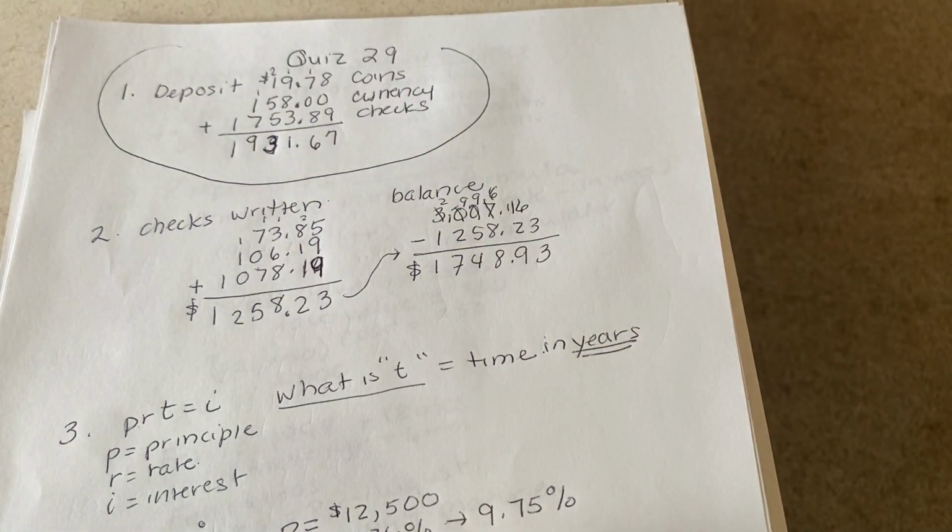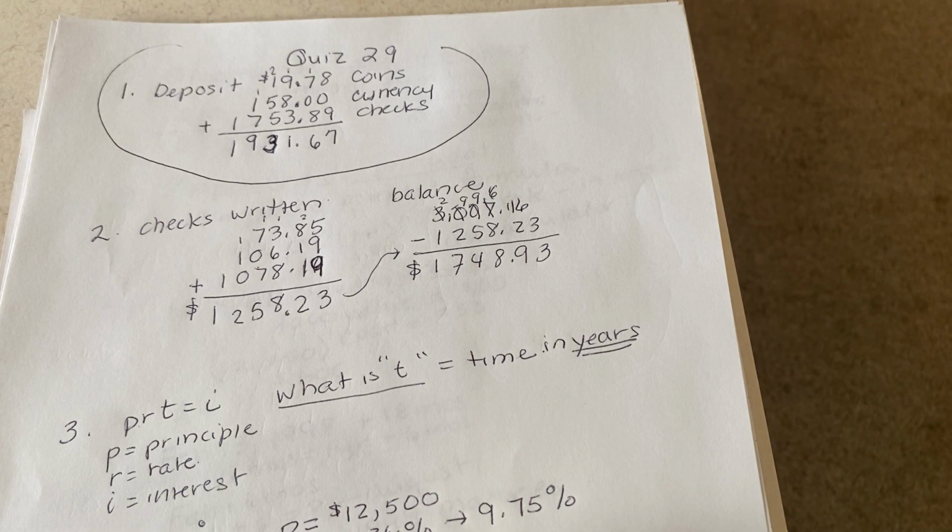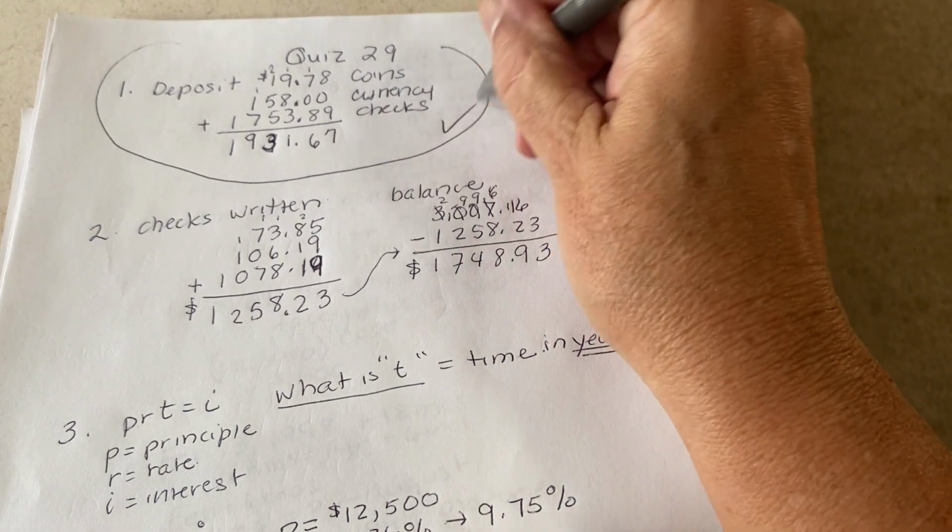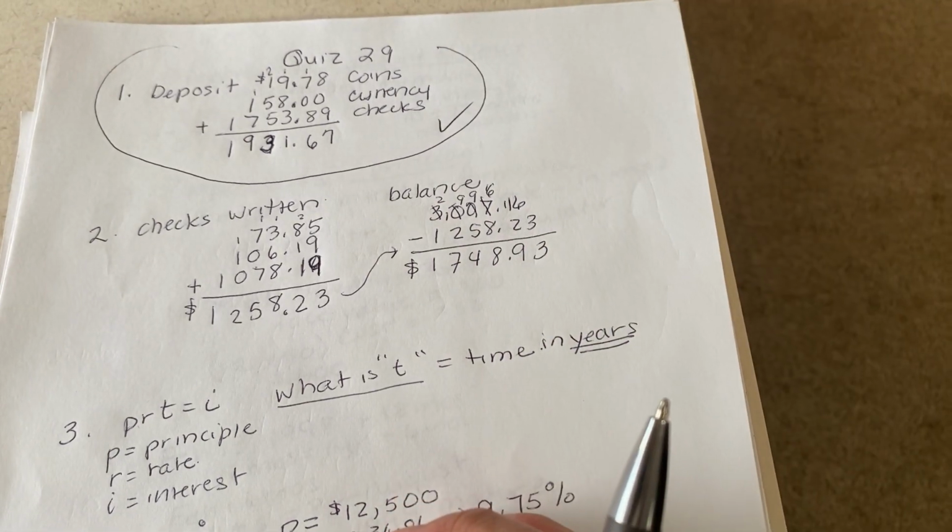You could do it faster than me. I have to look at the problem here. So anyway, check that one. So on to number 2.